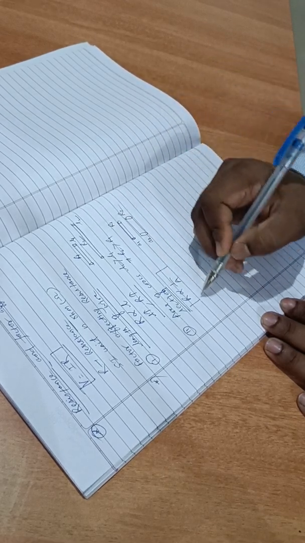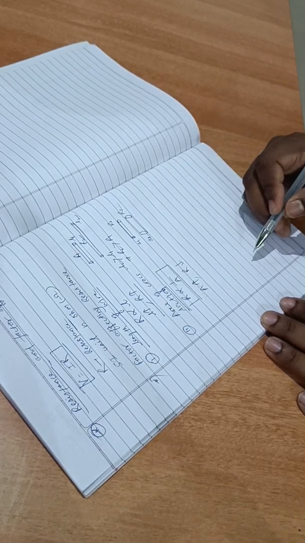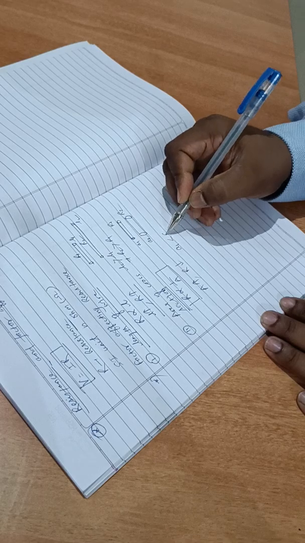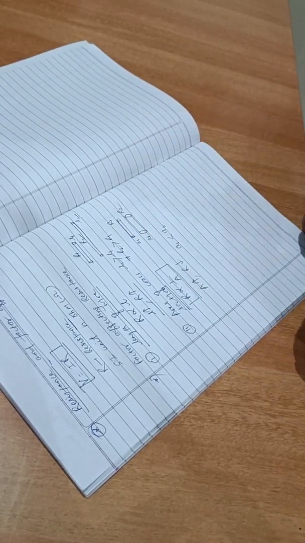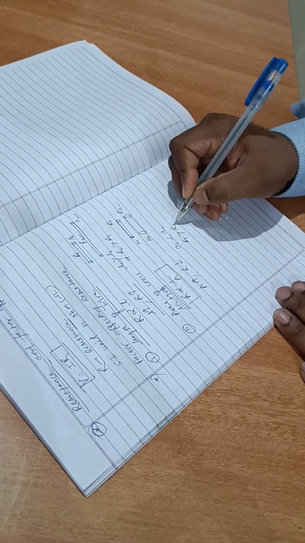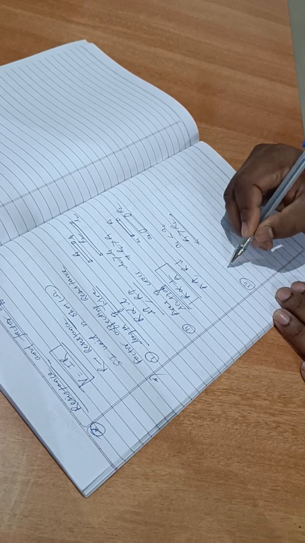Here inversely proportional means what, children? If area of cross section is more, resistance is less. As A1 is less than A2, the area of this wire is less than this. So resistance R1 will be more than R2. Am I clear? Correct?